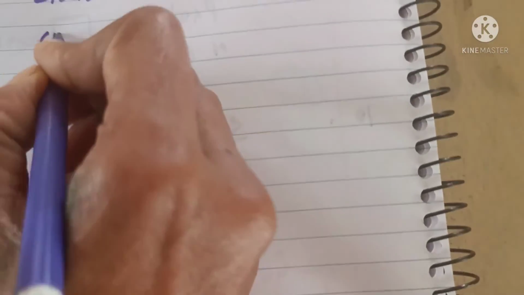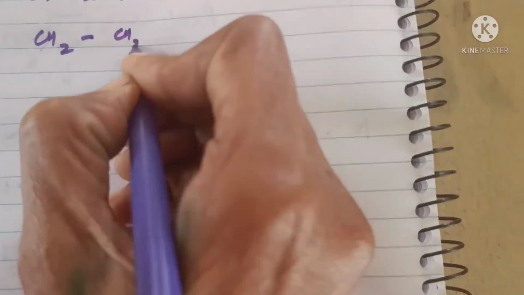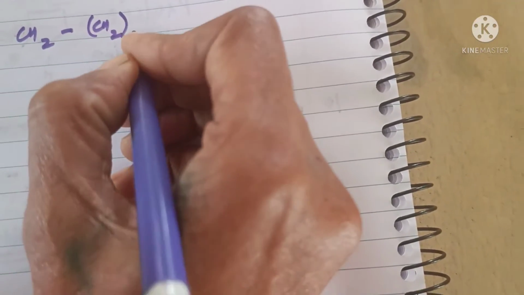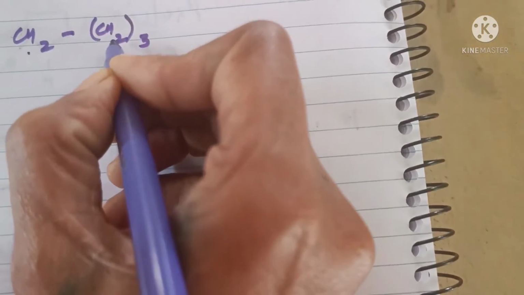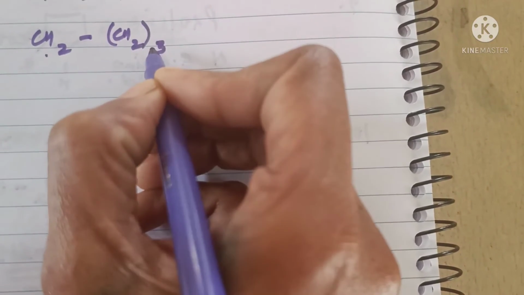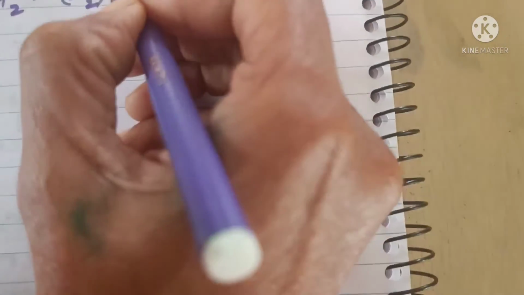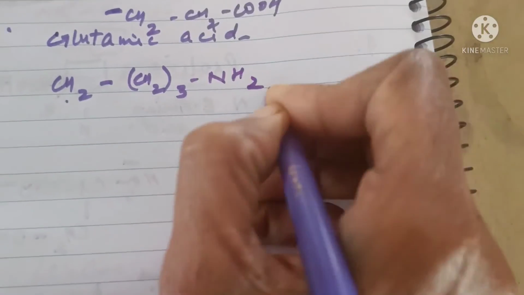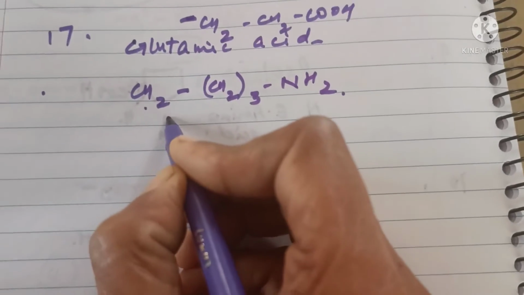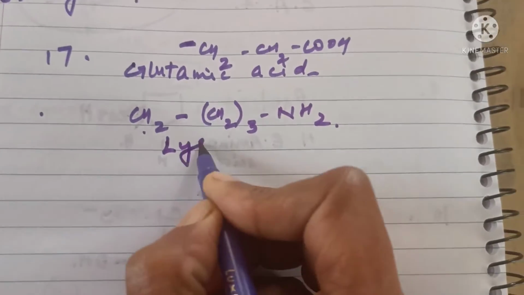If we have a 4 carbon group attached, CH2, CH2, CH2, CH2, NH2, three of these methylene groups, another CH2 and NH2, this is called lysine. It's a basic amino acid.